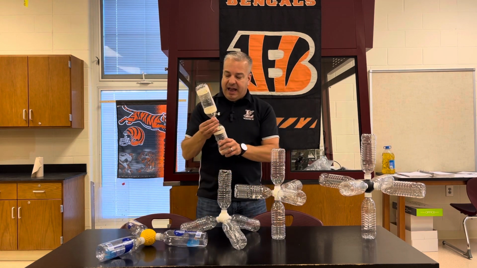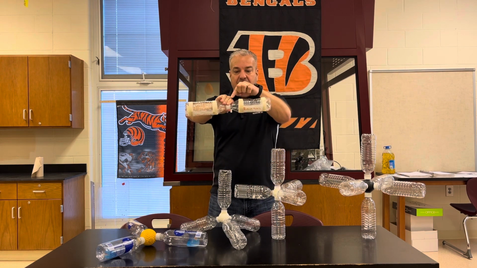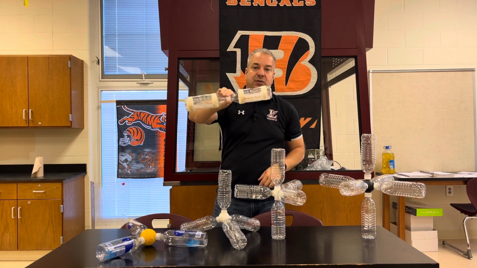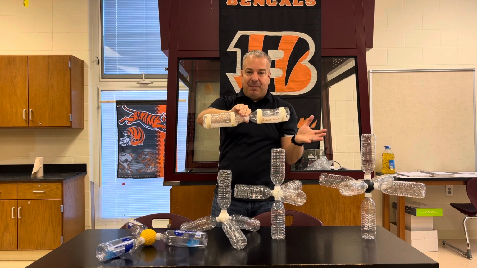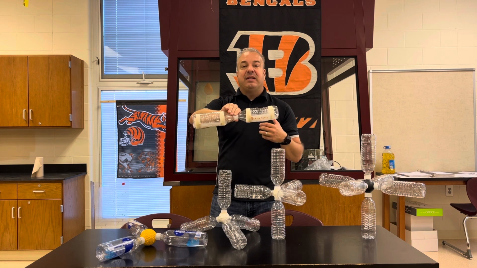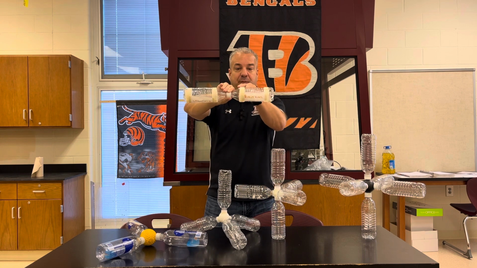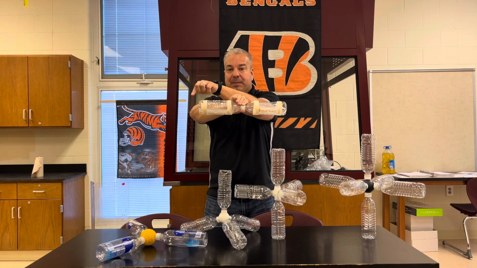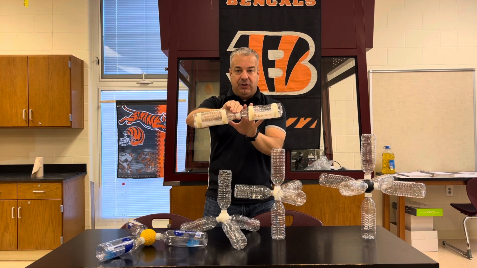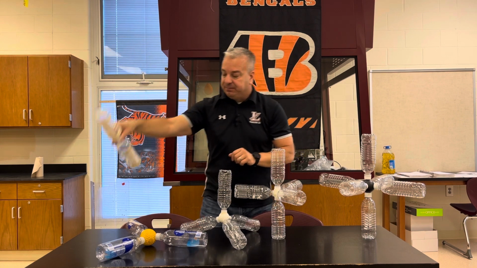If we had something that had two domains, and the non-central atoms were identical, then this dipole would cancel out this dipole because those forces would be equal but in opposite directions. And if the dipoles cancel out, we can say that the molecule is nonpolar. So once again, you could have polar bonds that each have a dipole, but if they cancel each other out due to the symmetry of the molecule, we say that the molecule as a whole is nonpolar.